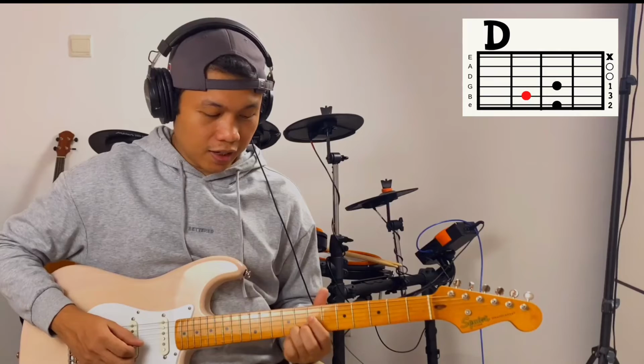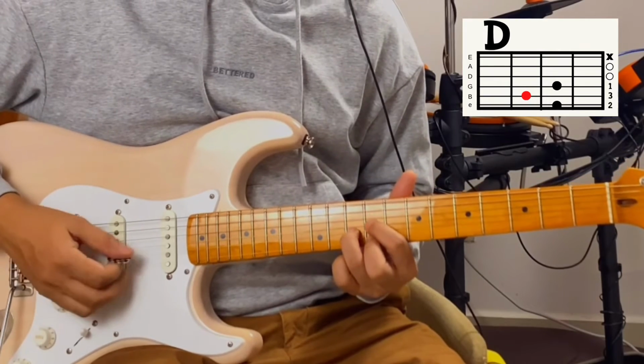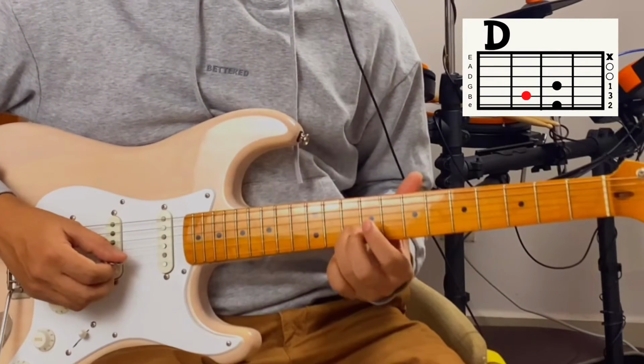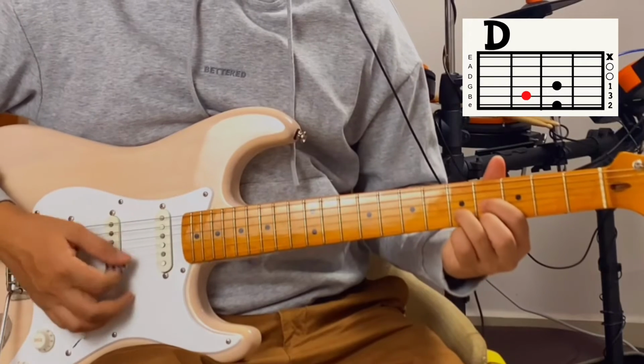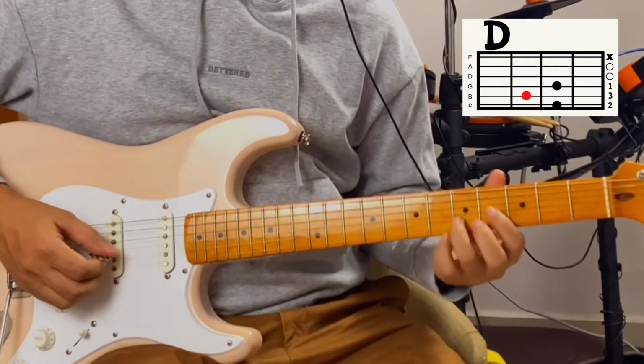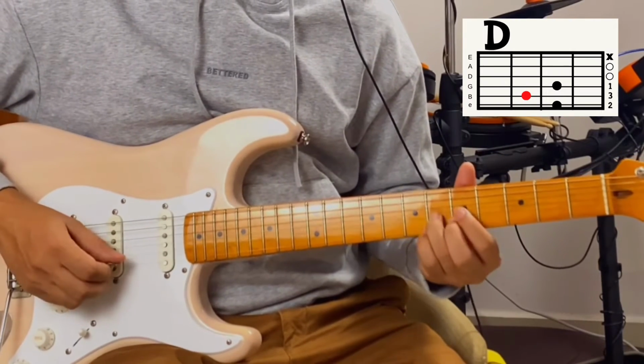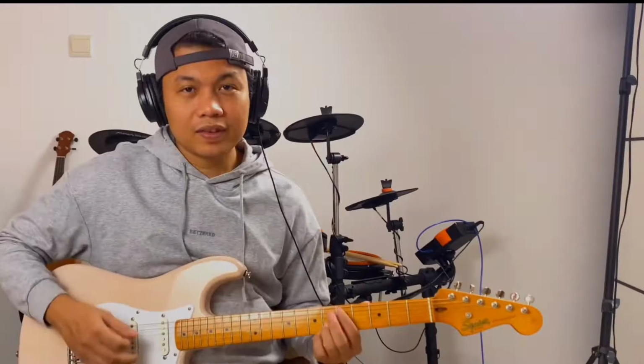And for your A is over here. For your E is over here. For your F is over here. That's how you can find your root note position in the D chord formation.